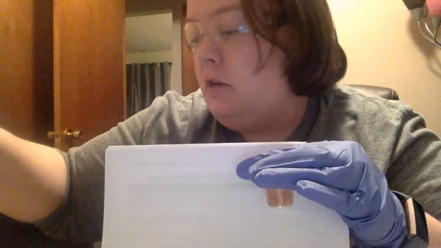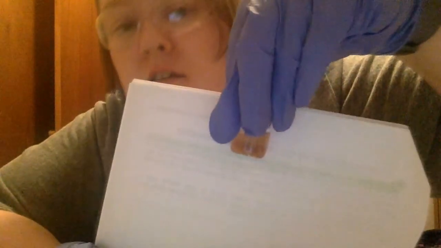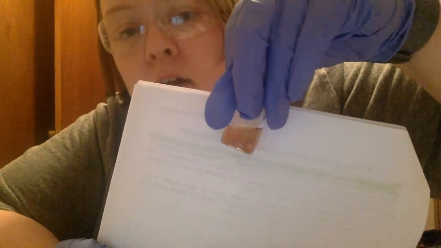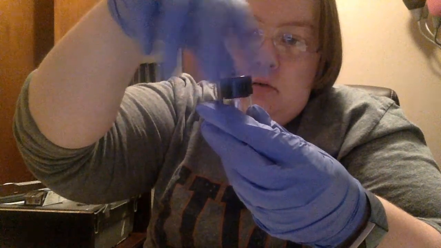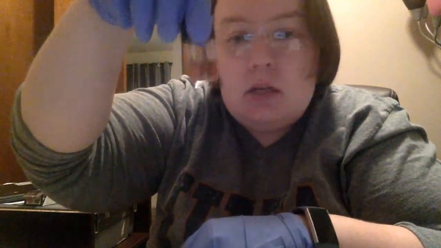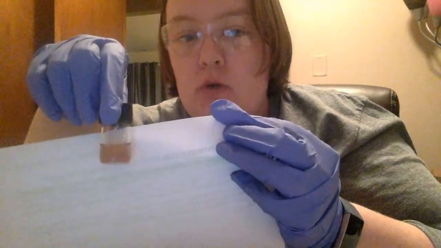We know that ruffinotoxin is red, but this isn't quite red. It's almost like a brownish, pinkish color. If you look at it, it's not really pink. It's almost like a dirty brown color. So it's not red, but we want to further analyze this just to see what could be in here. And that'll be part 2 of our lab.